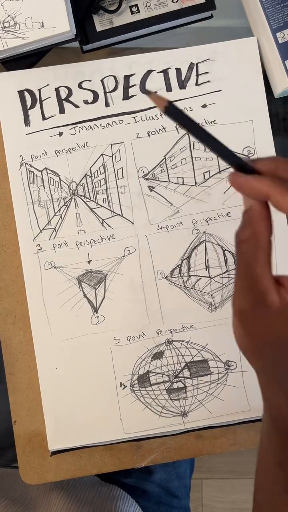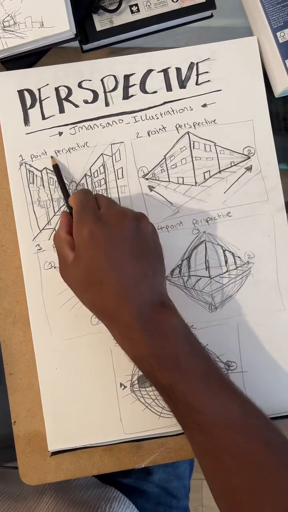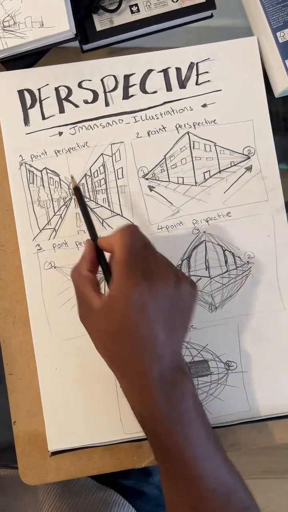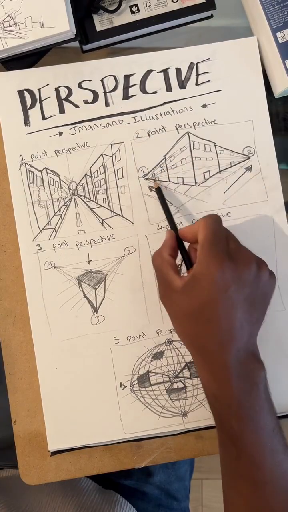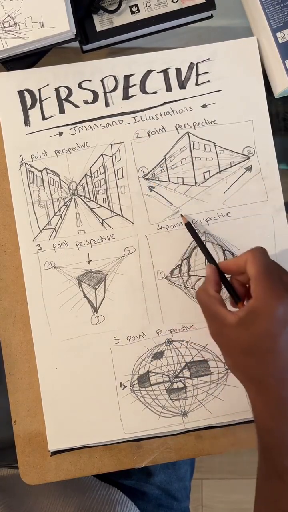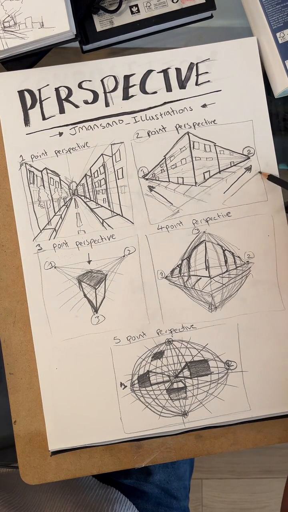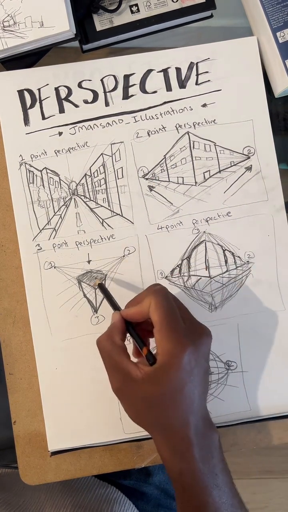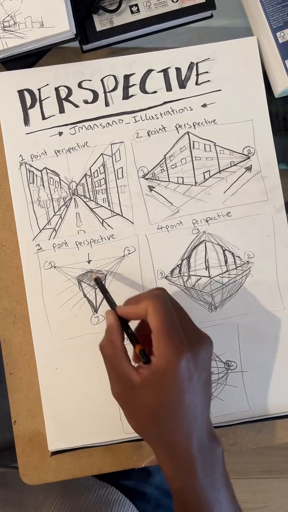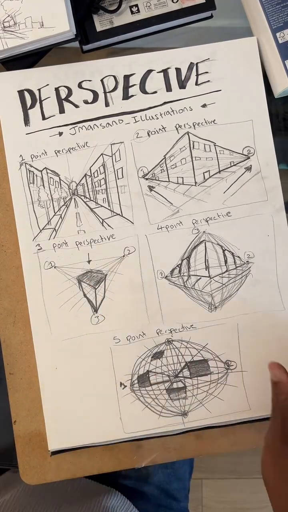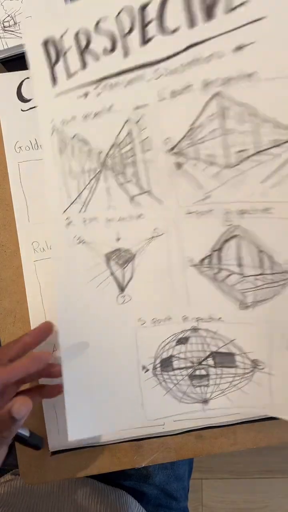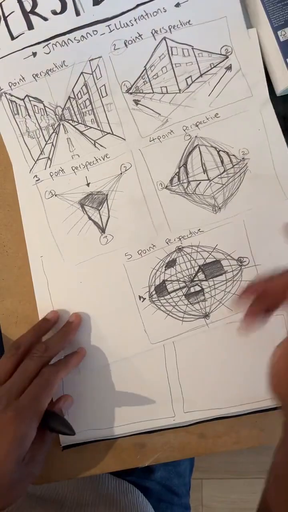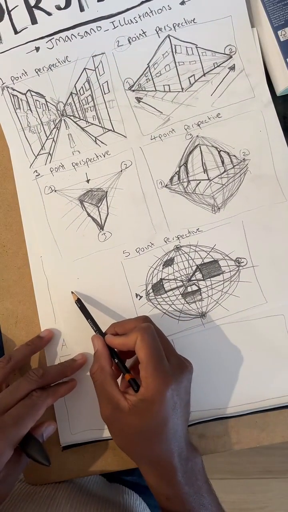So just to recap before we move on to composition, 1 point perspective, 1 vanishing point, right in the center. 2 point perspective, 2 vanishing points, 1 going this side and then the other side. 3, maybe we should look at 3 again. Let's do a little sketch of 3 one more time, in this corner here.